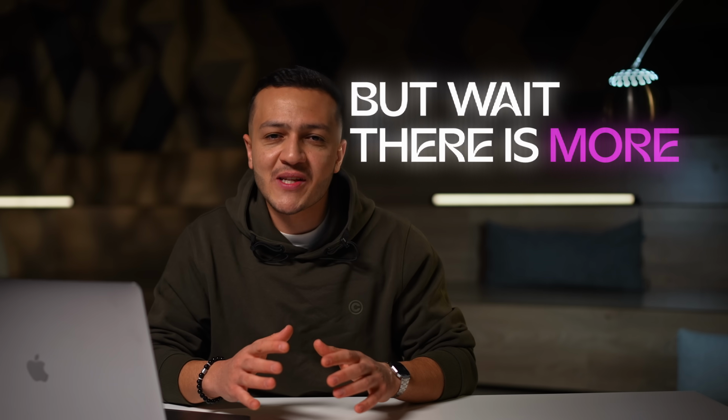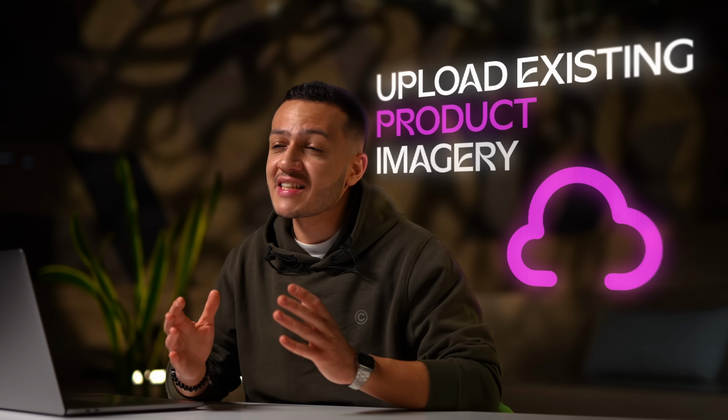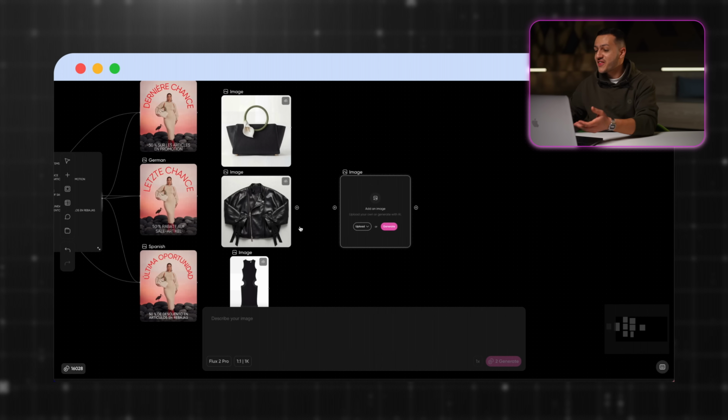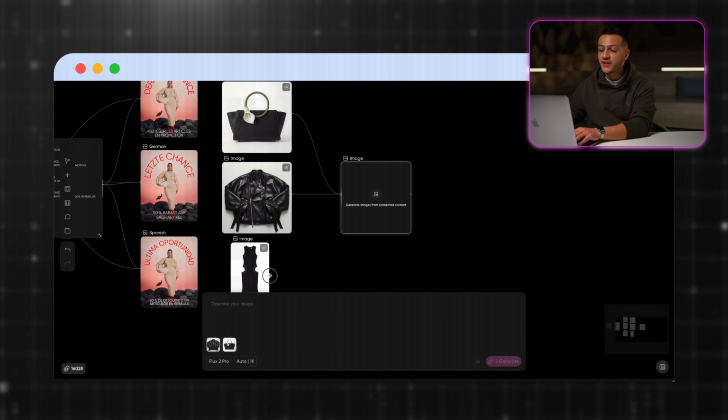But let me show you something else. You might want to change the model's outfit to better match local styles. No worries, with Picsart Flow you don't need to spend time and energy setting up an entirely new photo shoot. Instead, you can upload existing product imagery like this leather jacket, black dress, and black leather handbag. Create a new image node. Connect the new clothing images and the German photo to the new image node.